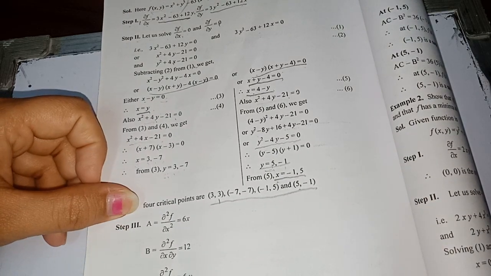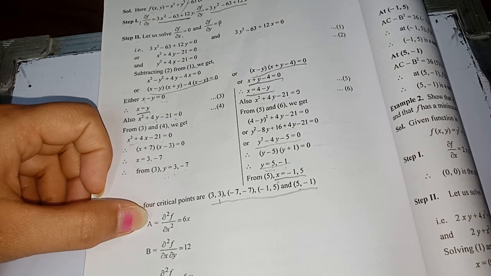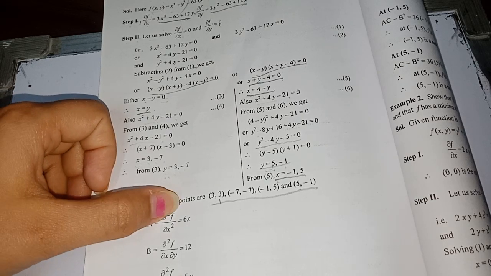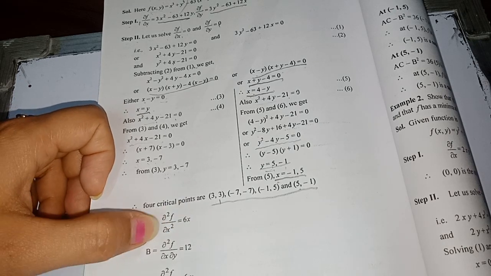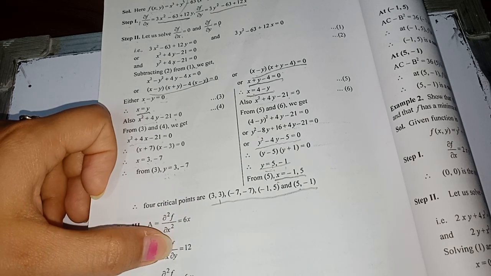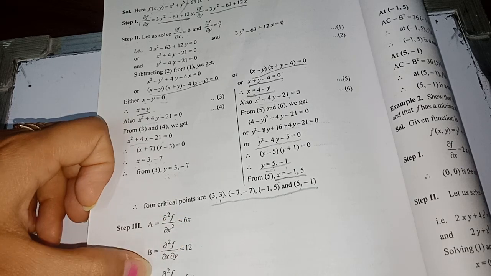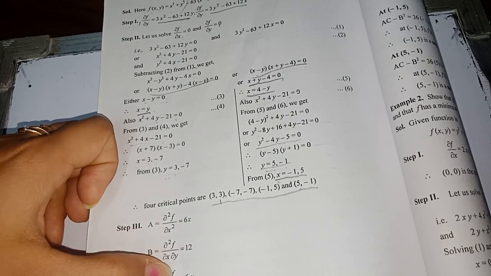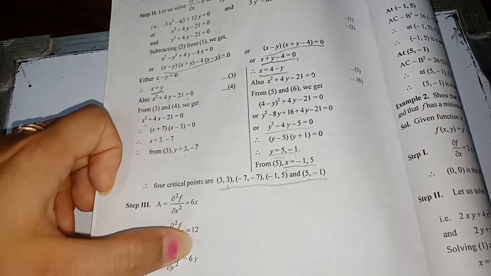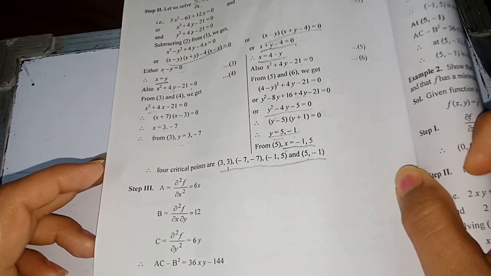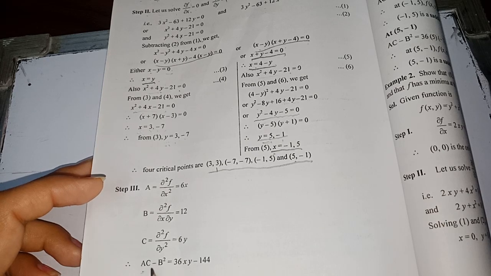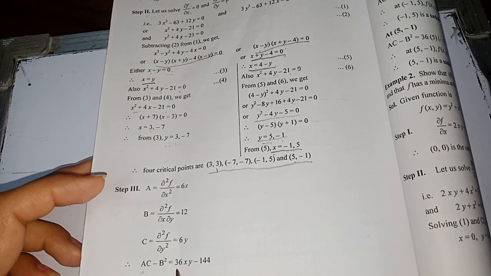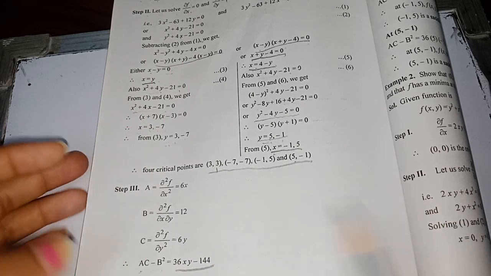Now we check step number 3. A, that is del square f by del x square, that is 6x. B, that is del square f by del x del y, that is 12. C, that is del square f by del y square, that is 6y. Now we find the value of AC minus B square, that is 36xy minus 144.